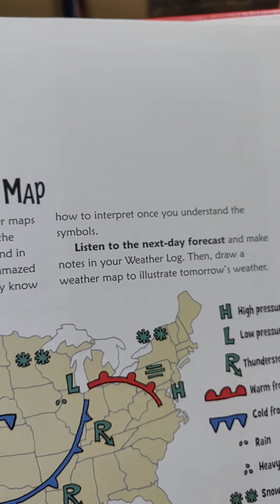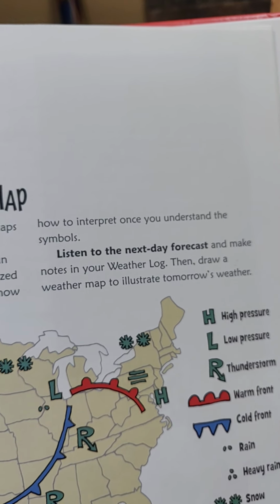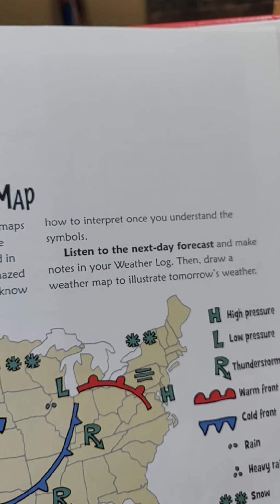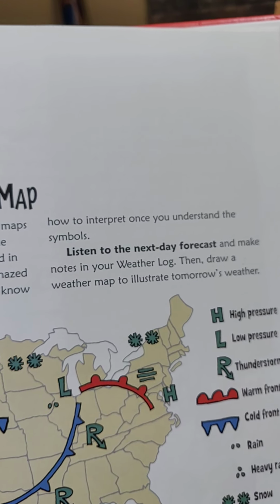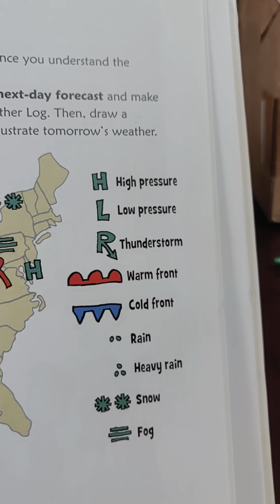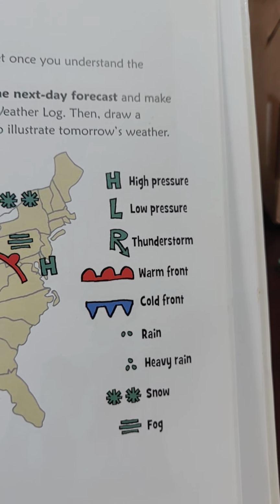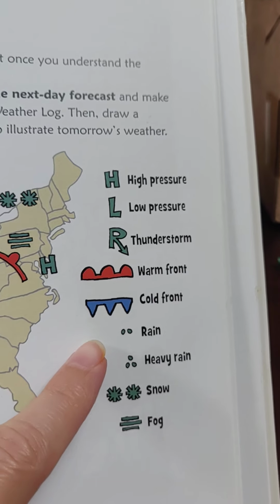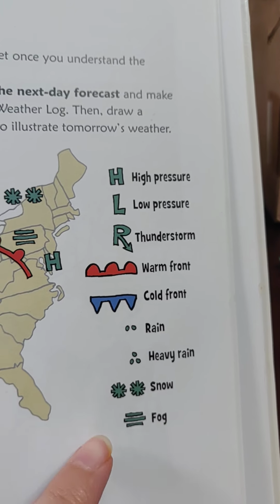How to interpret once you understand the symbols. Listen to the next day forecast and make notes in your weather log. Then draw a weather map to illustrate tomorrow's weather. You have high pressure, low pressure, R is thunderstorm, warm front, cold front, rain, heavy rain, snow, and fog.